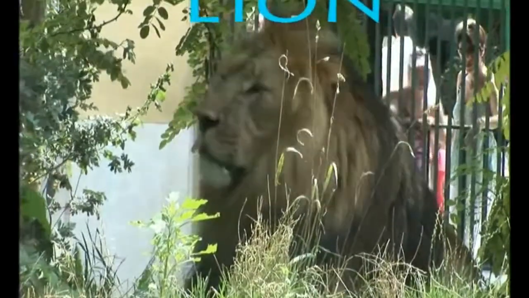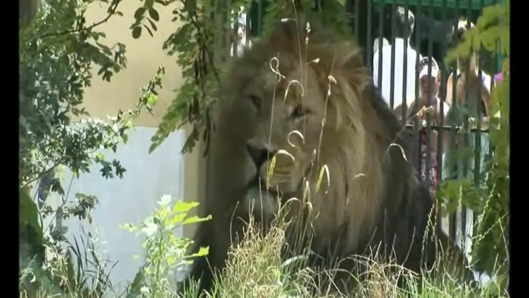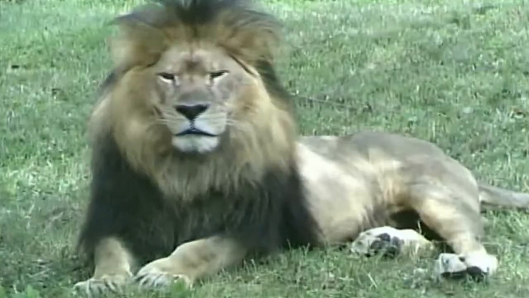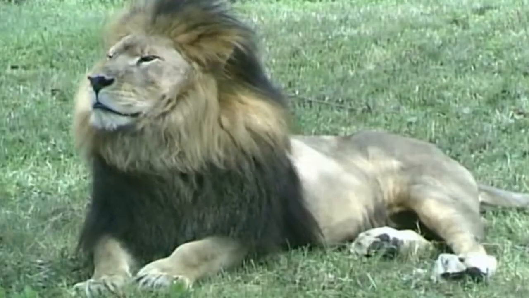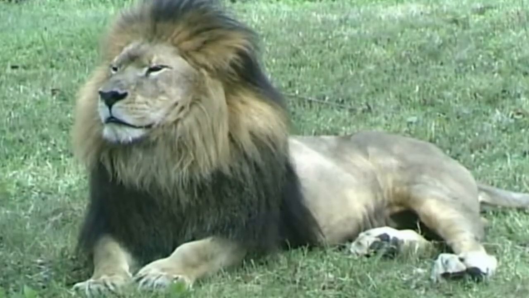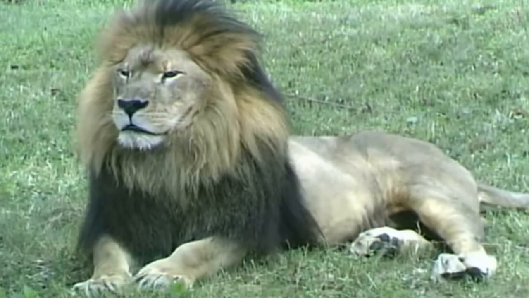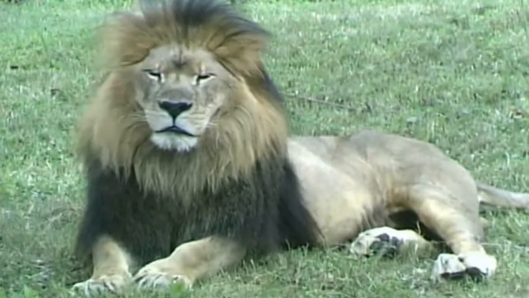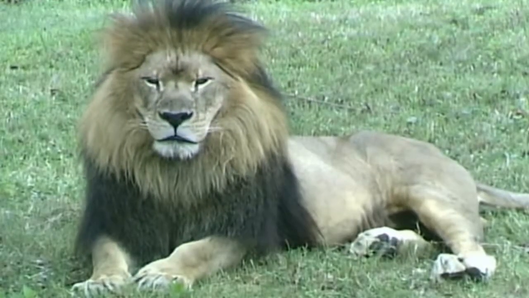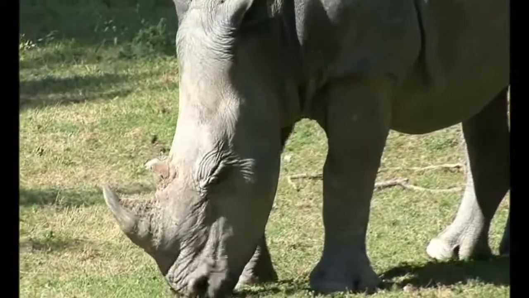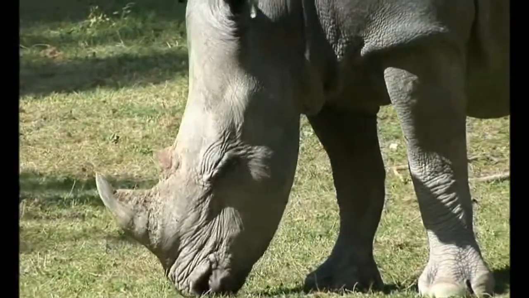Lions. Did you know that lions sleep for 16 to 20 hours a day? When they aren't sleeping, the boy lions guard the baby lions, while girl lions do the hunting. A lion's roar can be heard up to 8 miles away, and that's how they let each other know where they are.